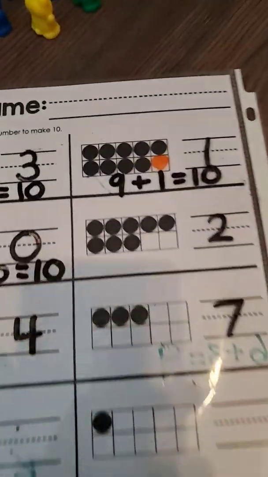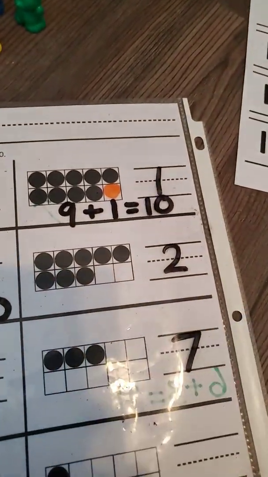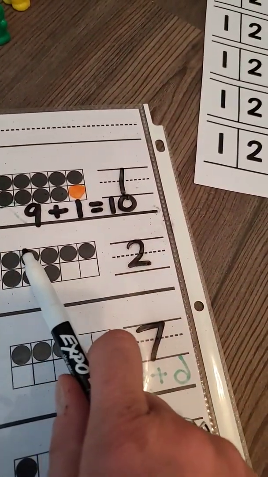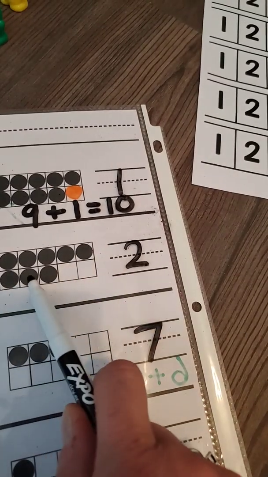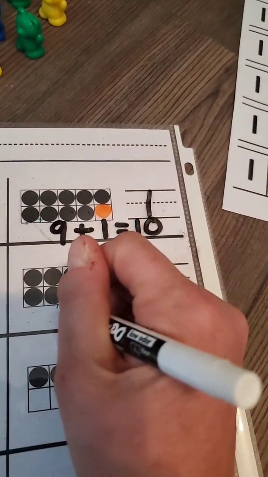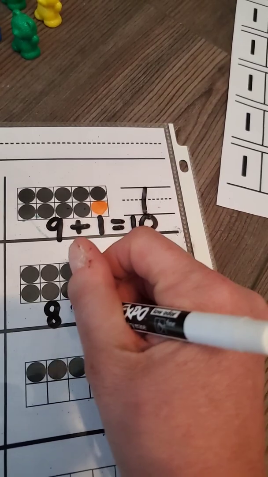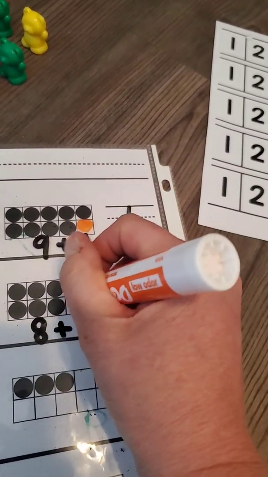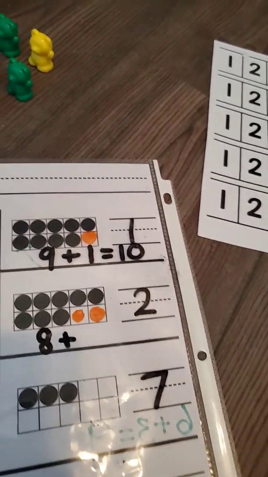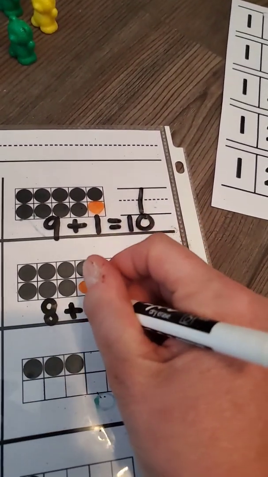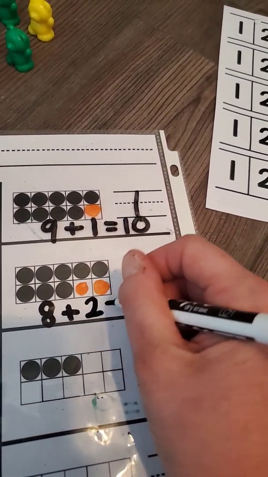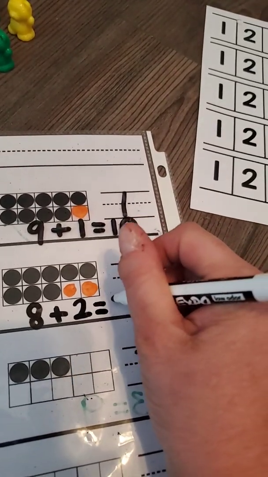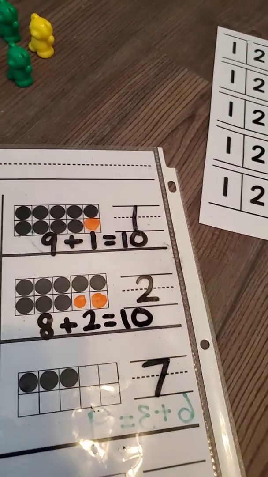All right, let's do this one. All right, our first set shows that we need 1, 2, 3, 4, 5, 6, 7, 8. So I'm going to write an 8. And then I'm going to put the plus, and there's 2 missing, right? 2 counters missing to make 10. So I'm going to put a 2. Make sure you watch those 2s again. Then I'm going to put the equal sign, and it's going to equal 10.